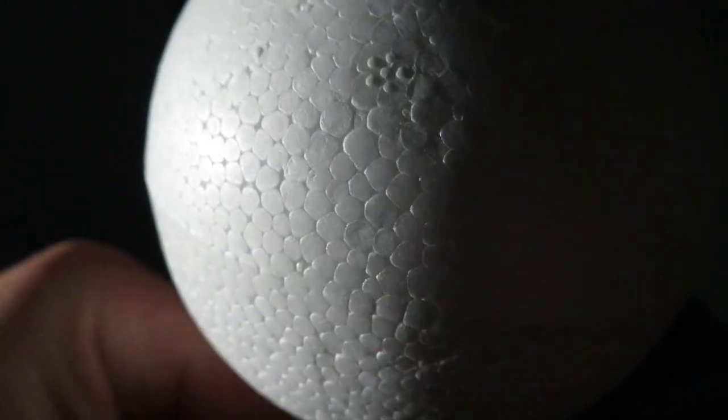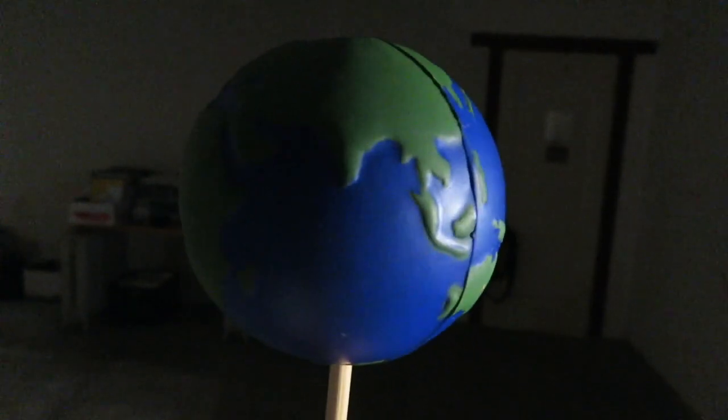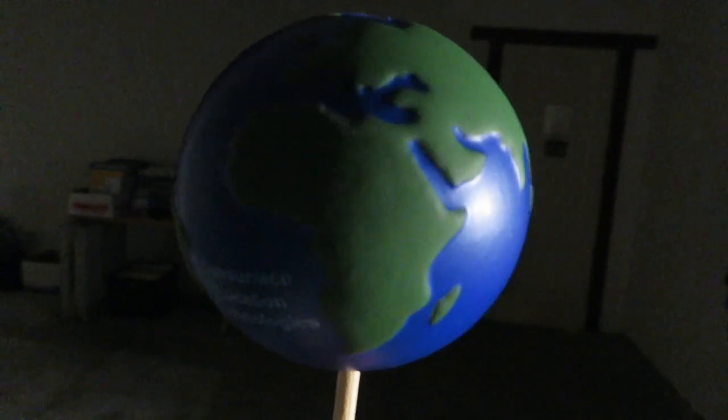And if you look at the line, the terminator, that place between brightness and darkness, you can see the details come out. The mountains and the valleys are easier to look at. And again, even if we bring the camera up to the top or the side, we see the same thing, 50% bright. Here with an Earth model, the continents are moving into daytime.